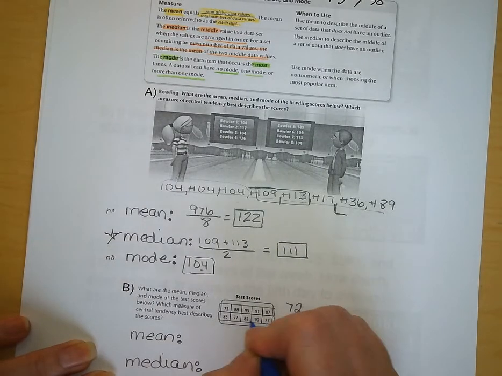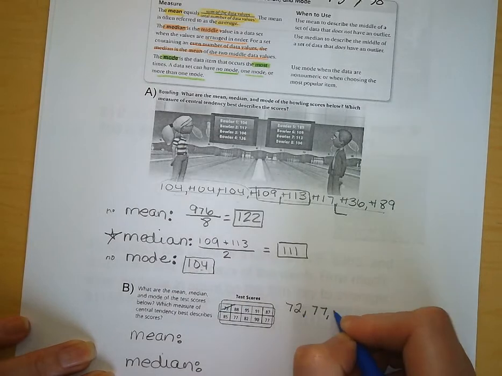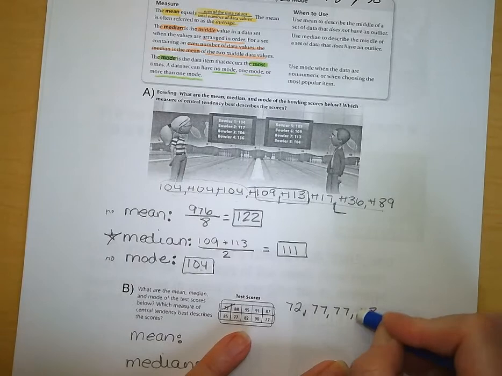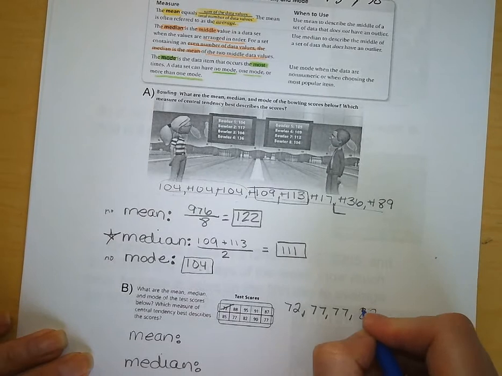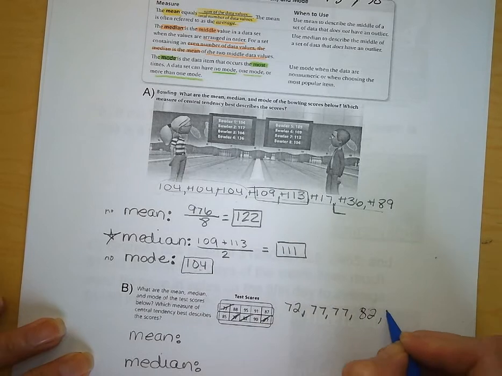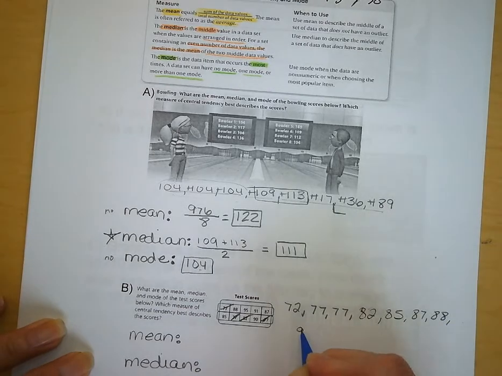So we start off with 72, 77, 77, 82, 85, 87, 88, 90, 91, 95.